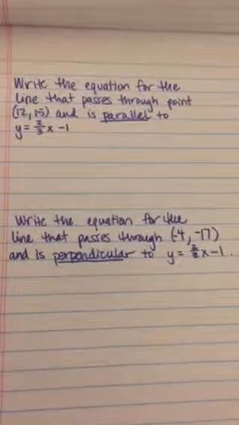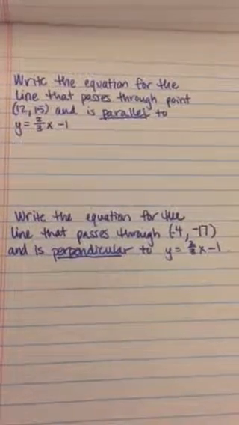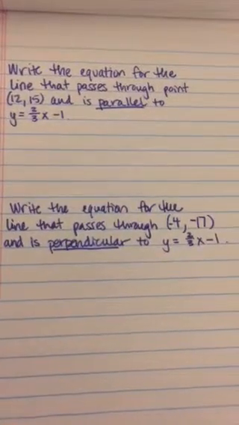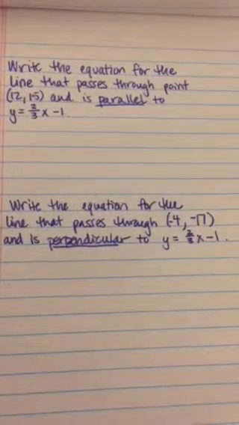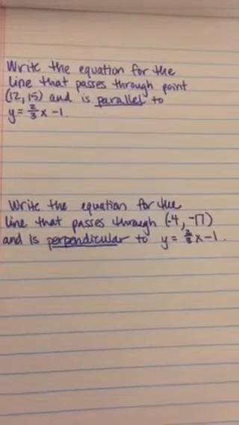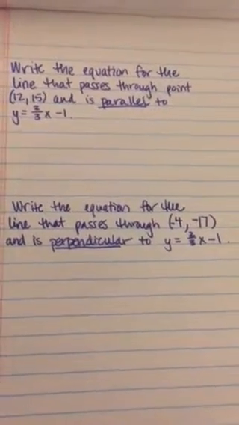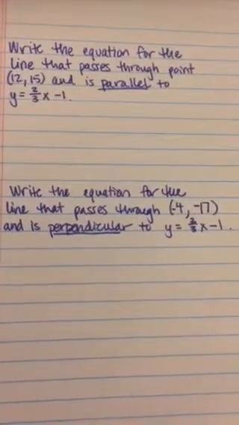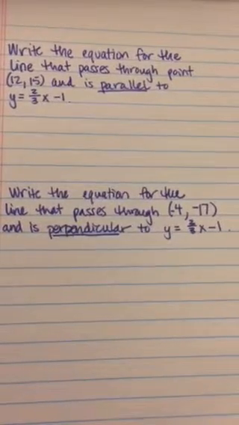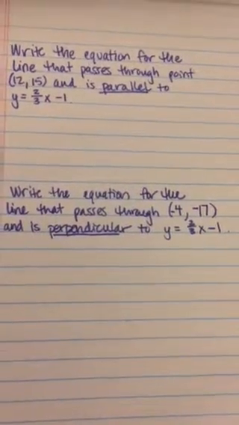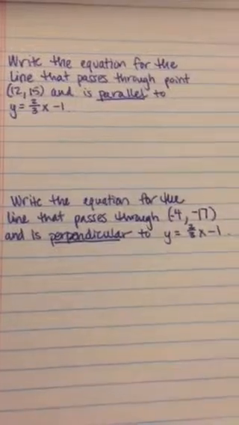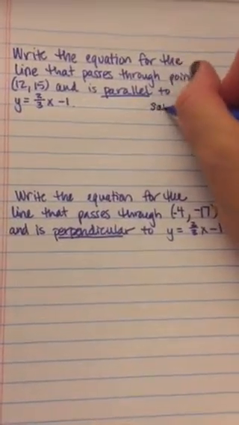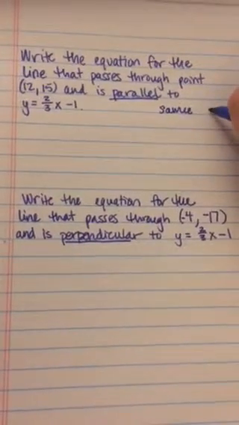All right, guys, in this tutorial, I'm going to show you two examples. We're going to write the equation for a line that passes through the point (12, 15) and is parallel to y equals 2/3 x minus 1. Also, the equation for the line that passes through the point (-4, -17) and is perpendicular to y equals 2/3 x minus 1. So first of all, parallel. When I think of parallel, I need to remember that parallel lines have the same slope.